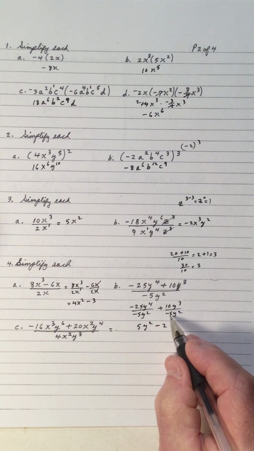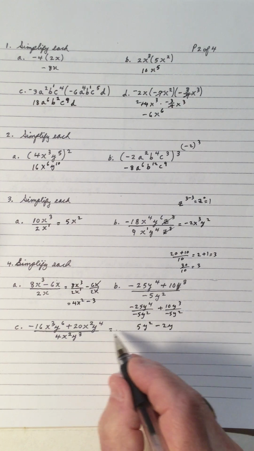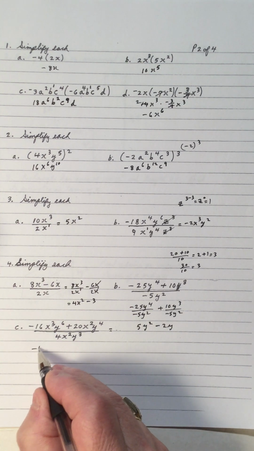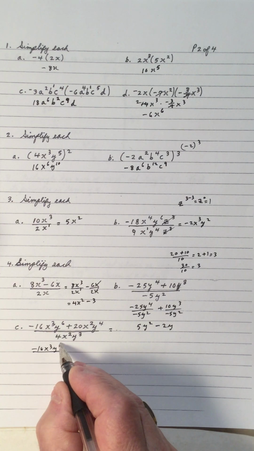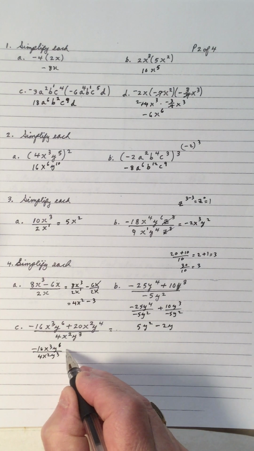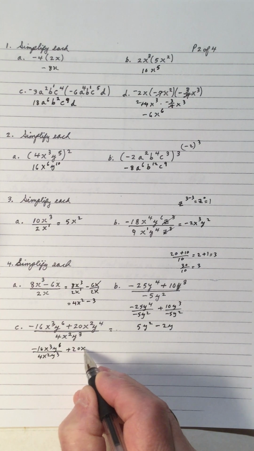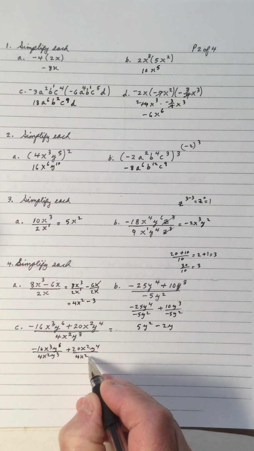Negative 2. 10 divided by negative 5, negative 2y. And let's finish this one off. I'm going to write it. It's good to think about it this way. Now you can also not do this. You don't have to write it down like I'm doing, but I'm just making sure.